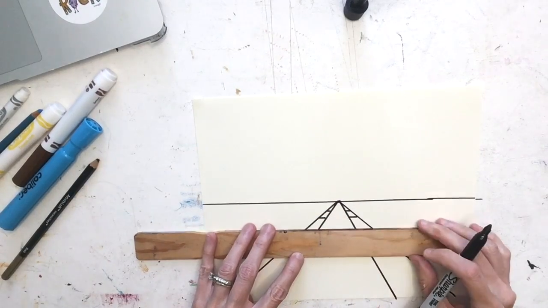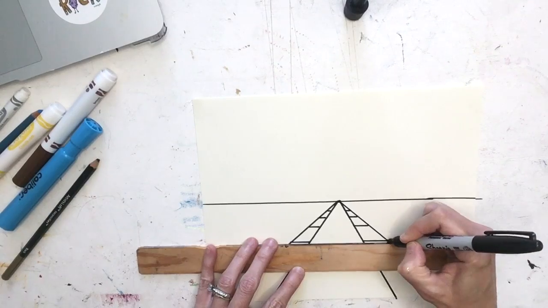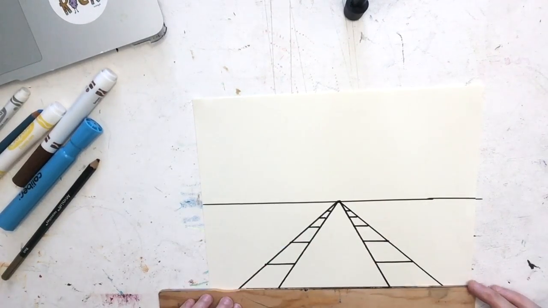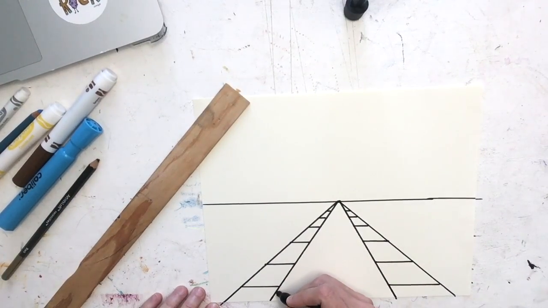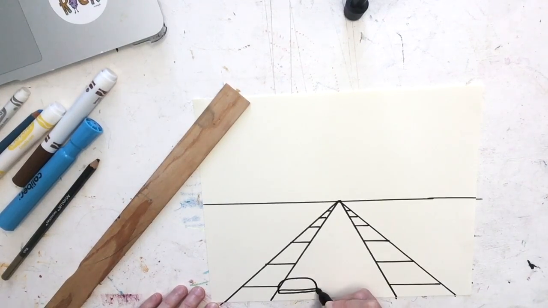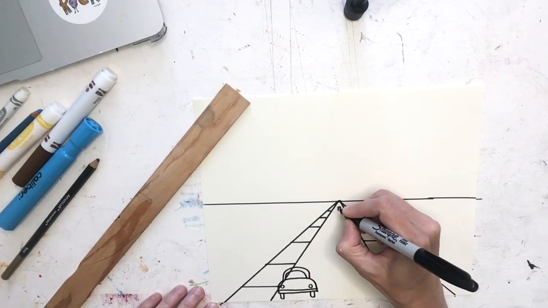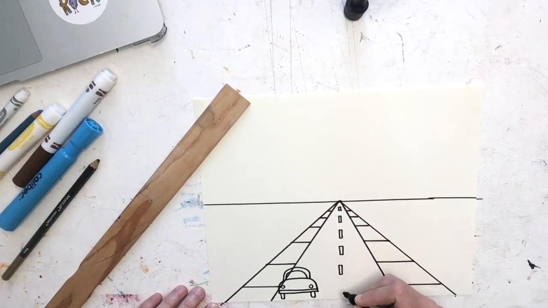I'm going to draw my horizontal lines for my sidewalk with my ruler, but you could also freehand them if you'd like. Notice that they are farther spaced apart when they get closer to you. I'm going to draw my VW bus. Now keep in mind I am using markers so that you can see what I'm drawing very well. If you were using a pencil, you would be able to erase some of those lines where the objects are overlapping.